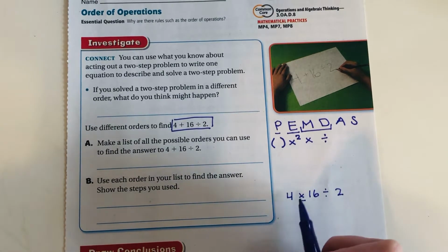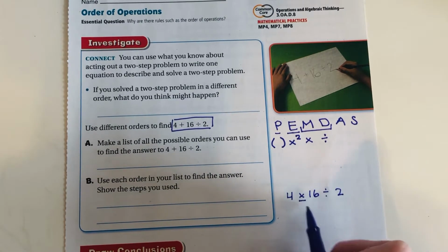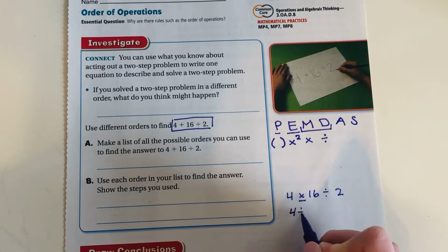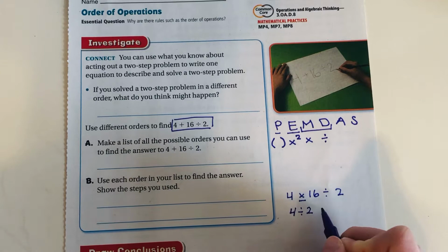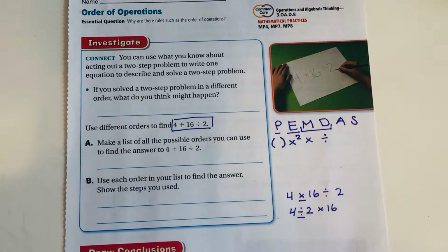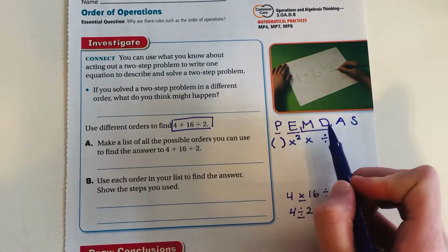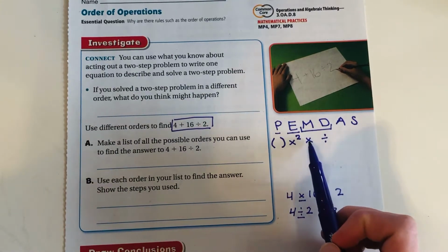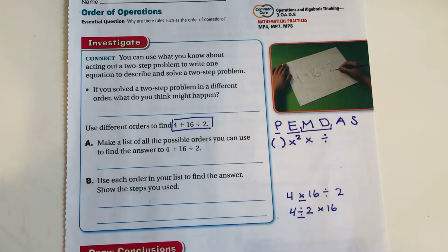So that's what I would do. It is on the left. And then I would do the division problem. However, if the problem is written like this, 4 divided by 2 times 16, the division sign is on the left. So that's what you would do first. So the M and the D stand for multiplication and division, and you do whatever is on the left first and move to the right.